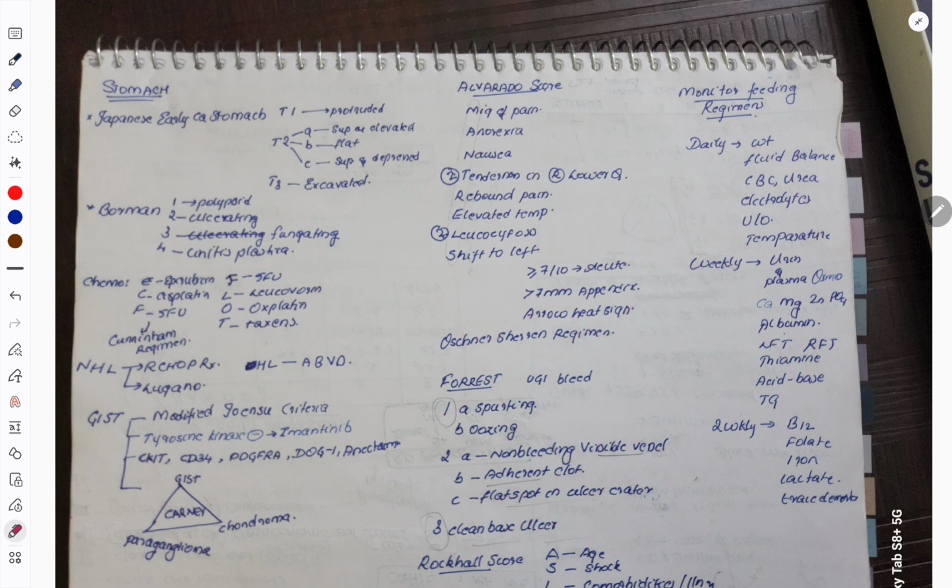Now, how do you treat it? You do a highly selective vagotomy, which has a high recurrence. Or else you can go for a truncal vagotomy with gastrojejunostomy, truncal vagotomy with pyloroplasty, or truncal vagotomy with antrectomy. Antrectomy has very low recurrence, less than 1%.